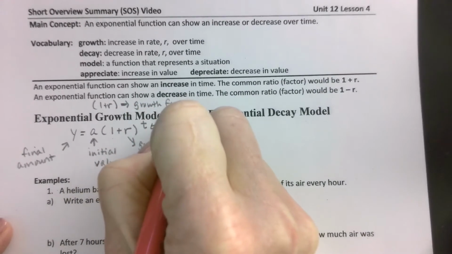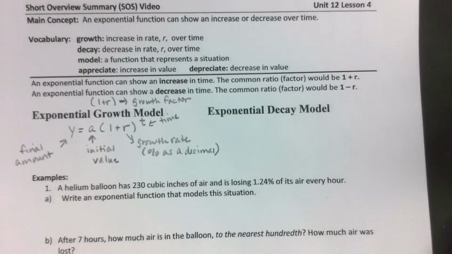That becomes the number we are multiplying by each time.